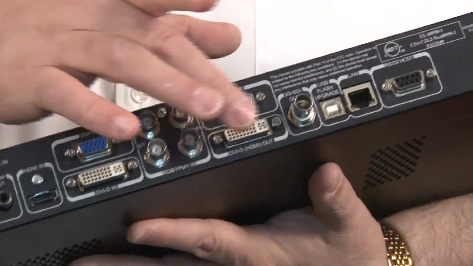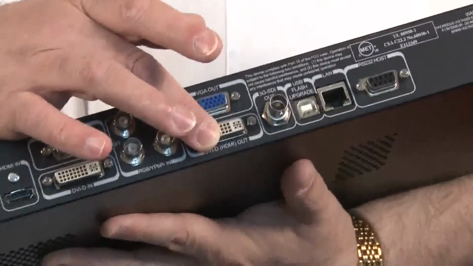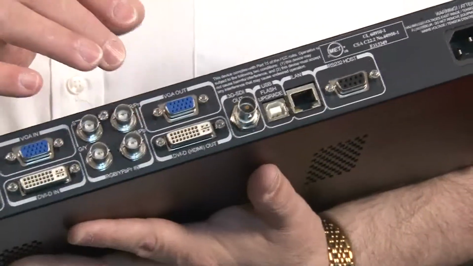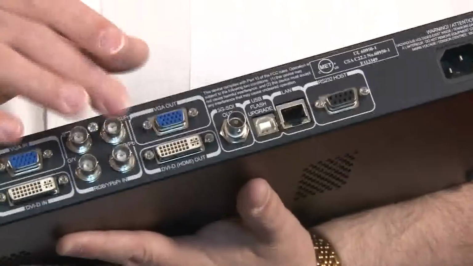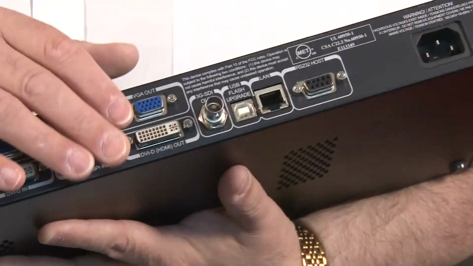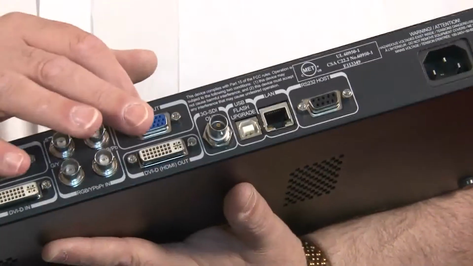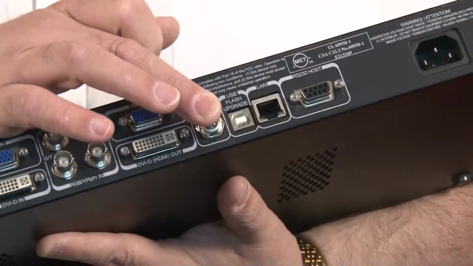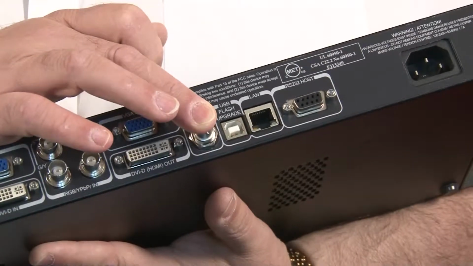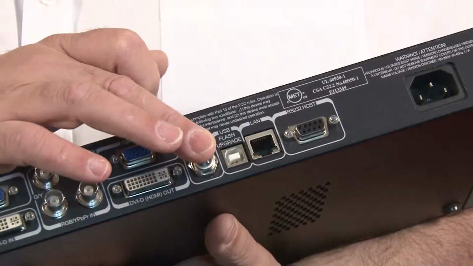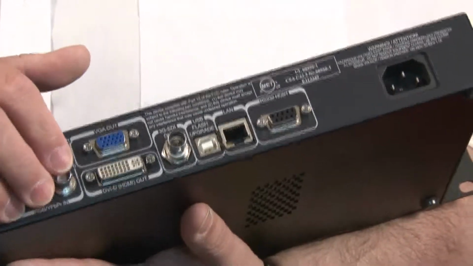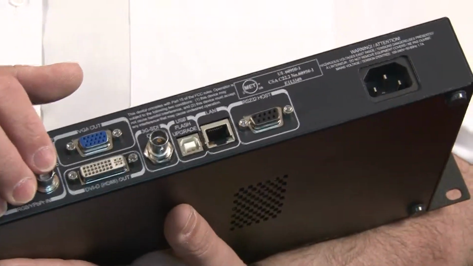On the way out, we have a DVI connector, which you can configure either as DVI or HDMI, but we fit a DVI connector so you can lock the connector onto it, which is important for live events use. There's a VGA output for a local reference monitor, and there's also a 3G SDI output, which can be used either for driving projectors or screens a long way away, or it can be used for ingest into programming if you're using this in a television studio environment.